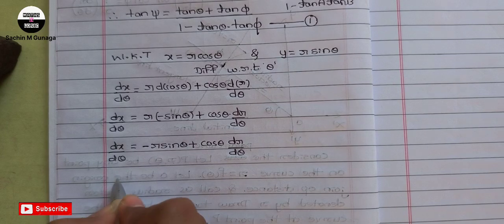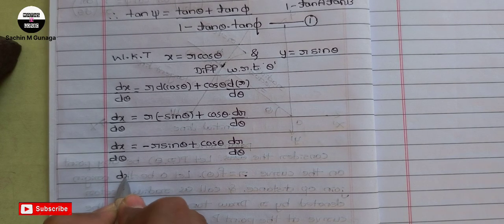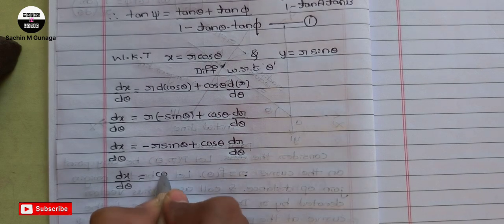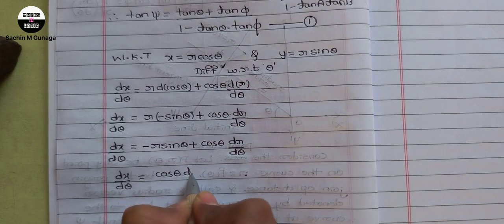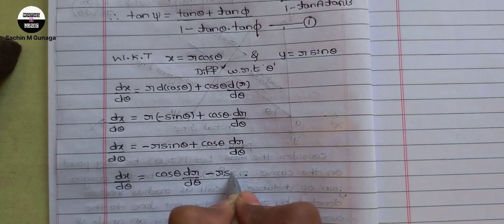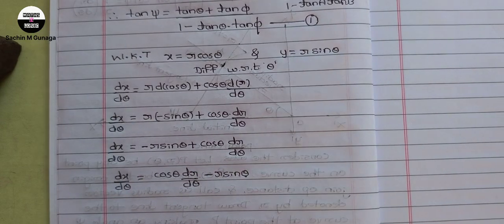So we can write it as dx divided by d theta is equal to, first I am going to write cos theta into dr divided by d theta minus r into sine theta.